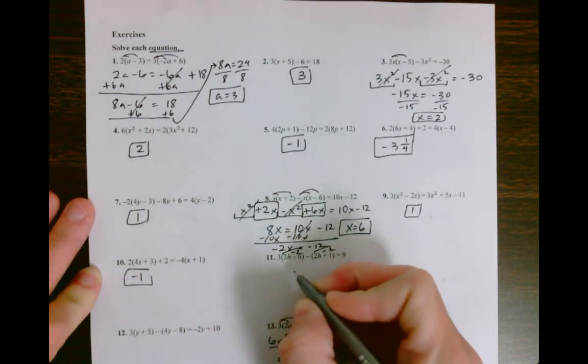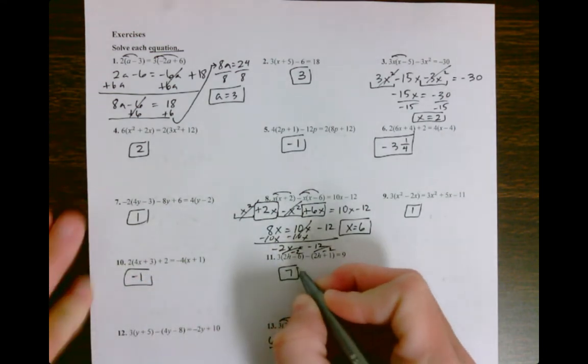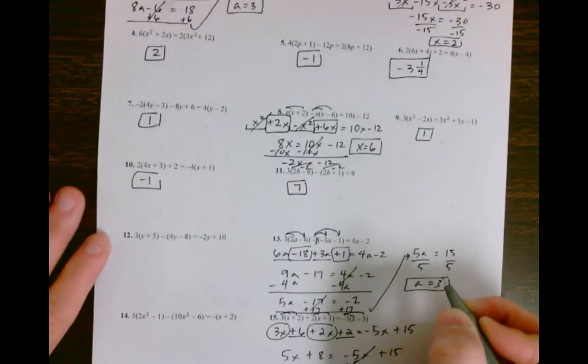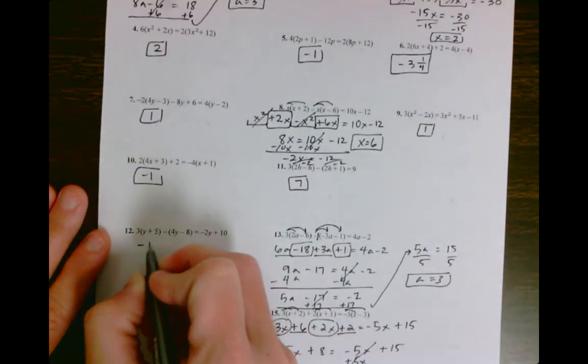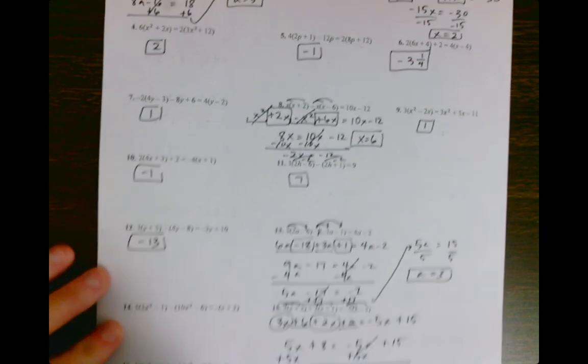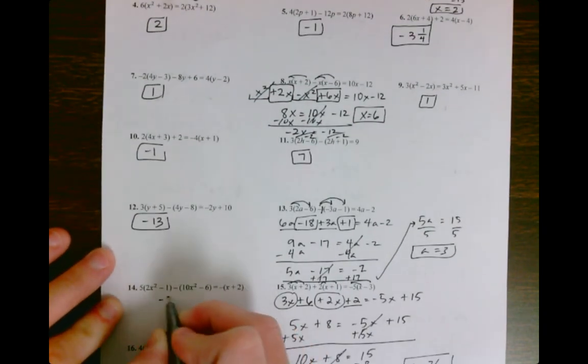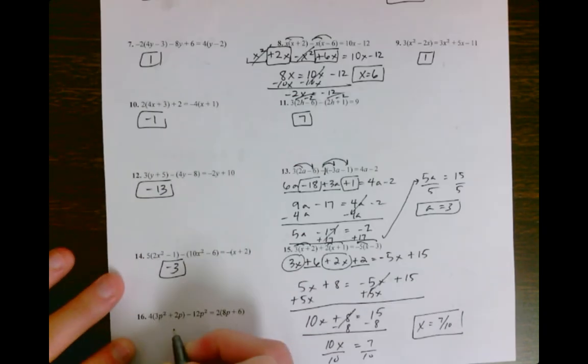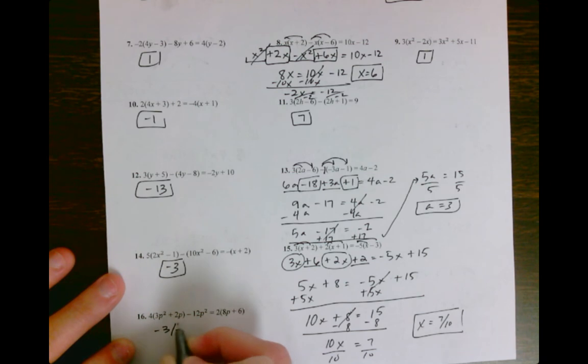Lots of ones. 11 should be 7. 12 is negative 13. 14 is negative 3. And 16 is negative 3 over 2.